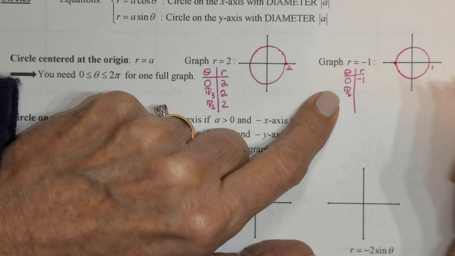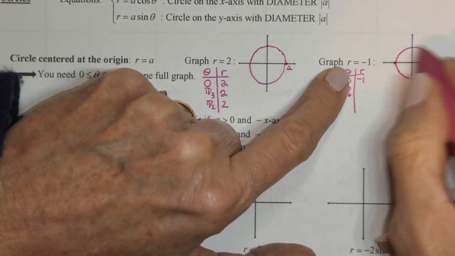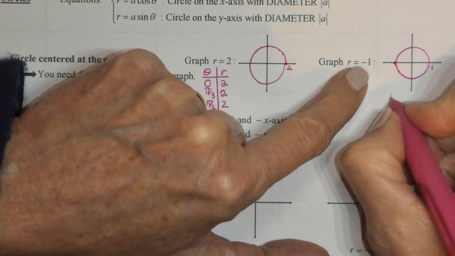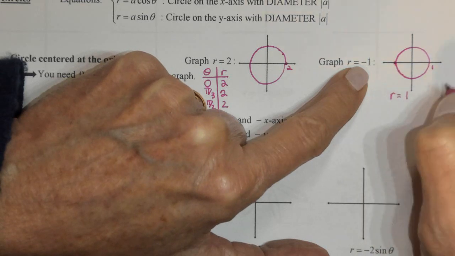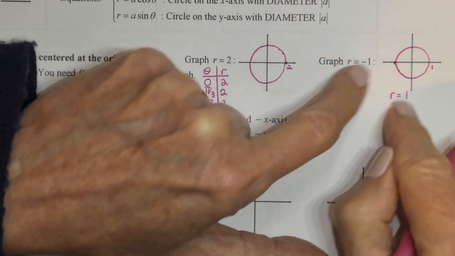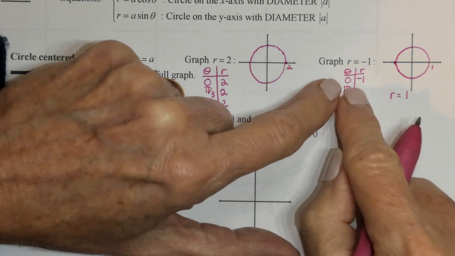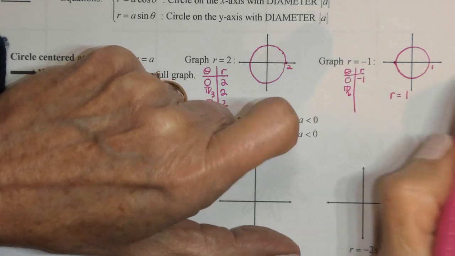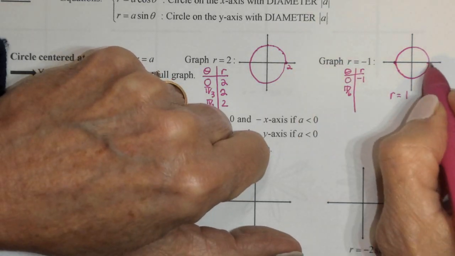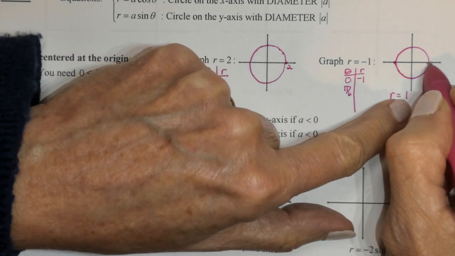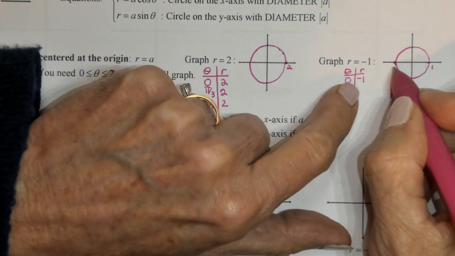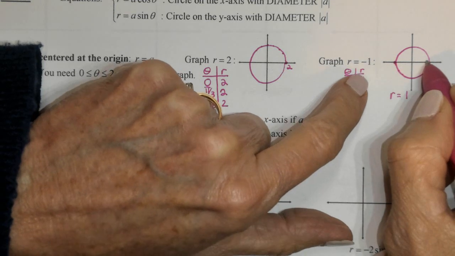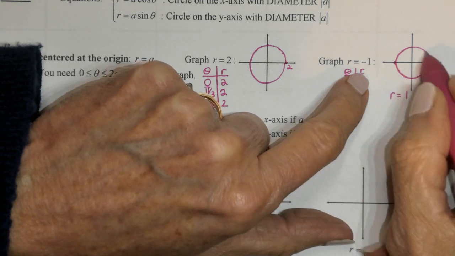And the finished product is the same as the graph of r is equal to 1. The finished product is the same, but to get there, it's different. If r is equal to 1, it would start here and go around like that. This one would start here and go this way.